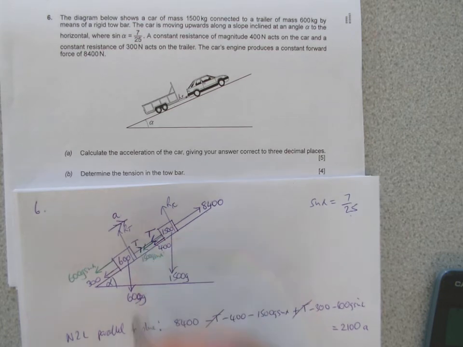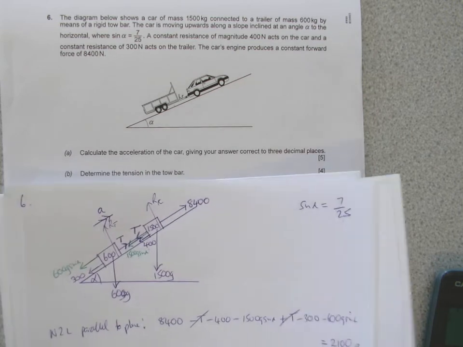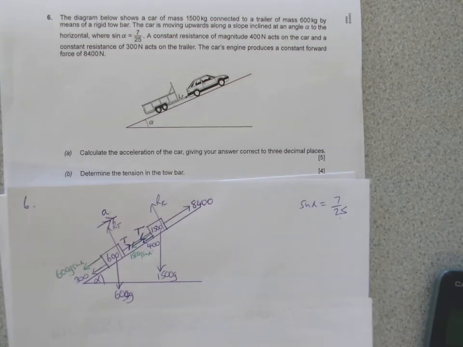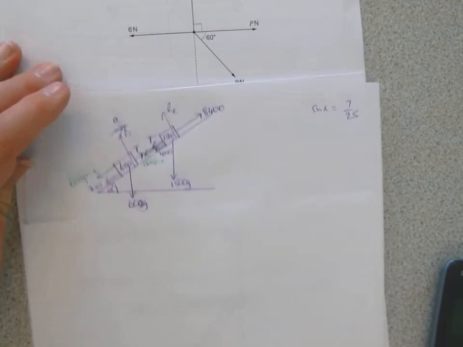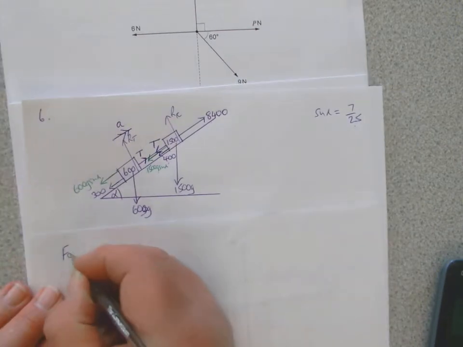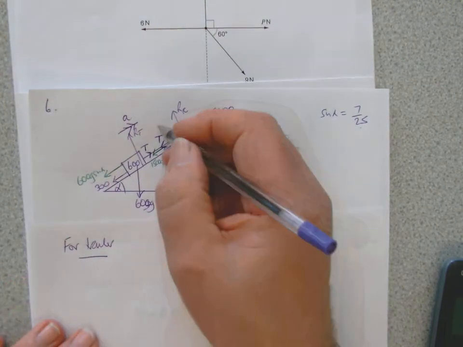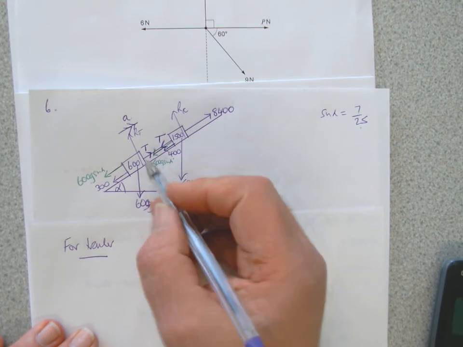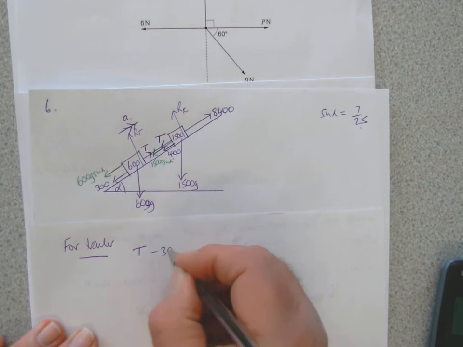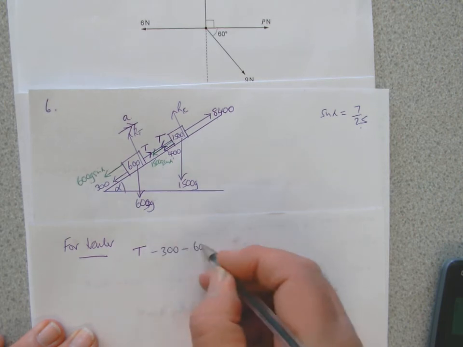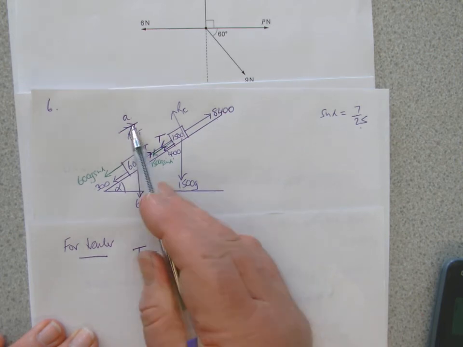Okay? So the second part, just consider the trailer. For the trailer, so basically I'm just looking at, there's a T going upwards, minus 300, minus 600G sine alpha, and that's going to equal mass times acceleration.